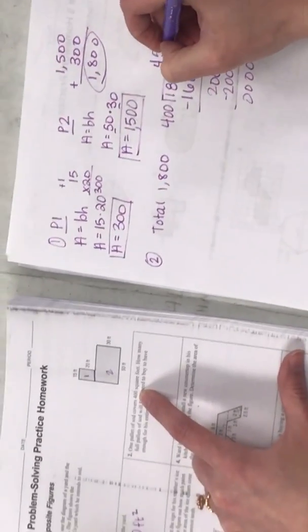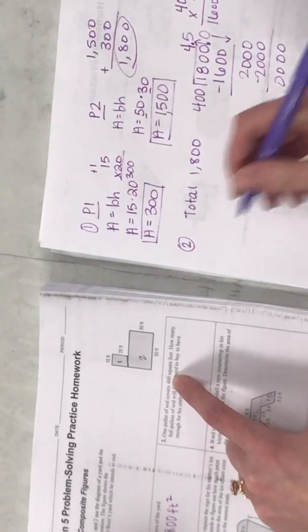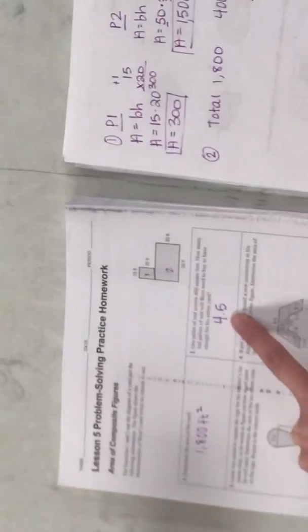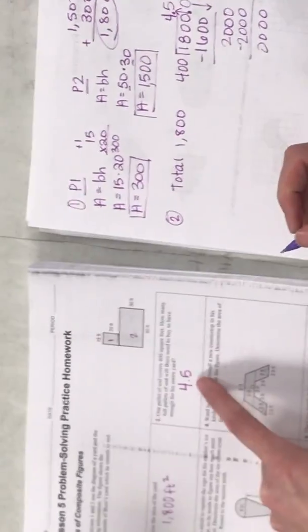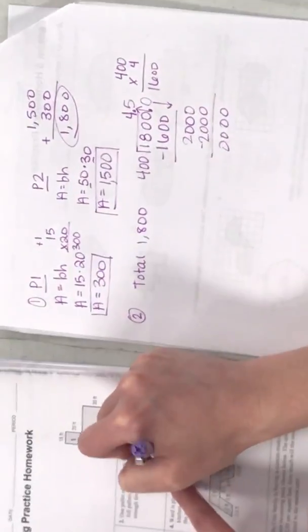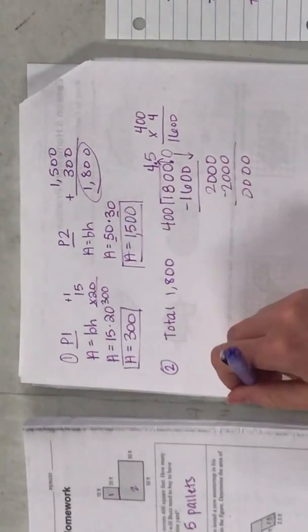I'm going to bring up my decimal, which means I would need 4.5 pallets in order to cover the yard. All right, number 3.